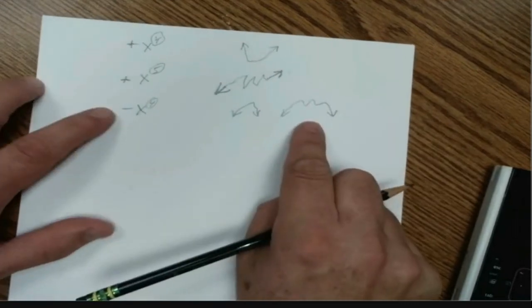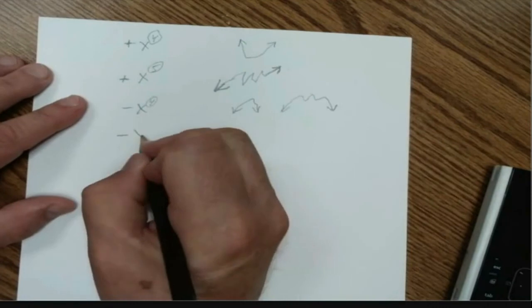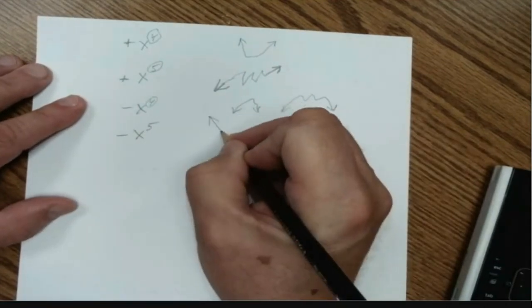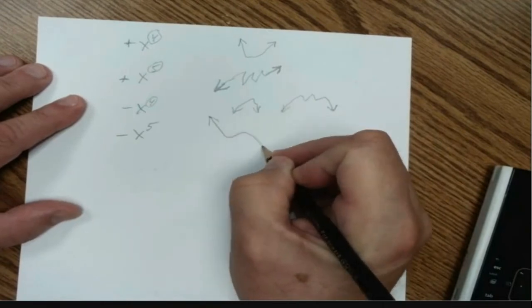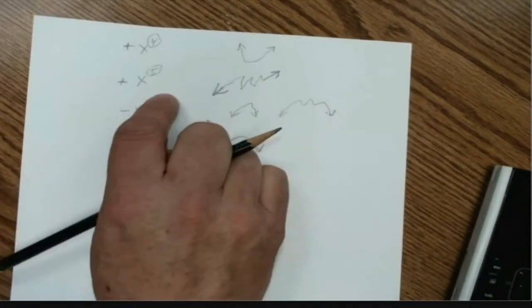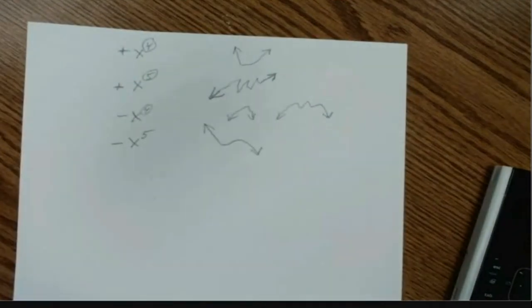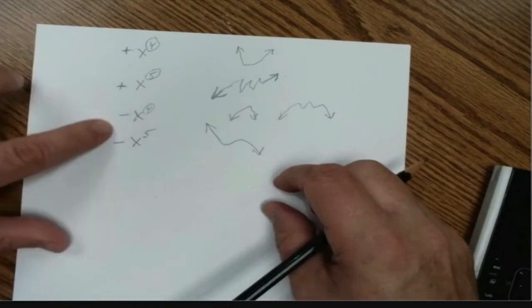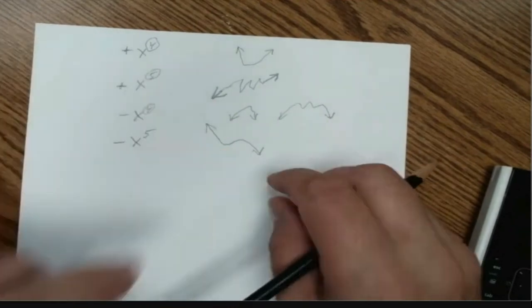If the leading coefficient is negative on an odd power, it means we're going to be coming from infinity and going to negative infinity on the right. So the coefficients tell us a lot, whether they're positive or negative, and whether it's an even or an odd exponent on the largest exponent. The leading coefficient tells us something about the graph right away.